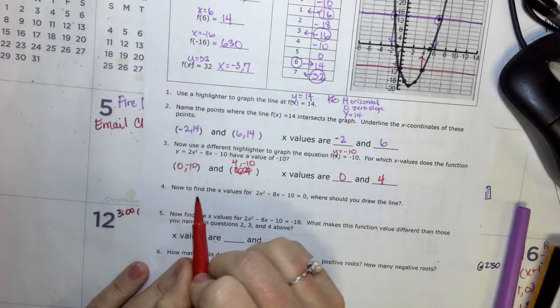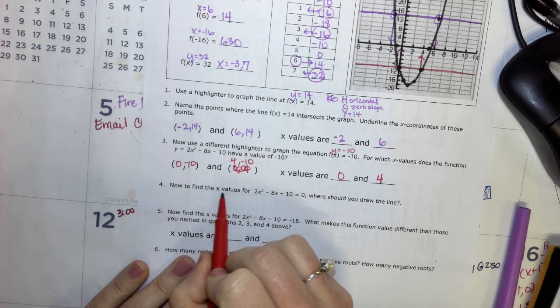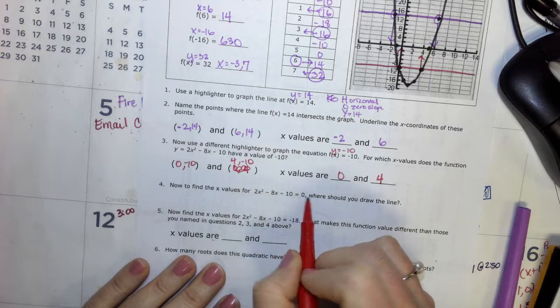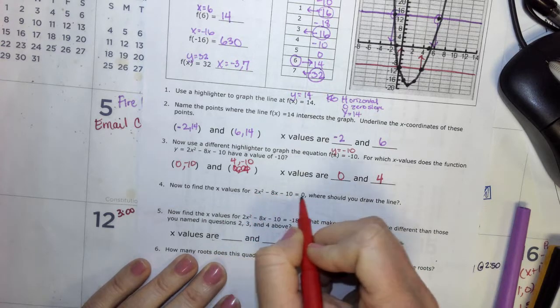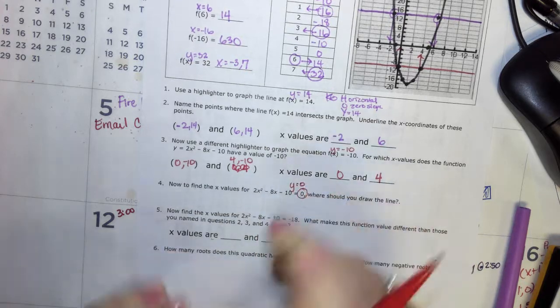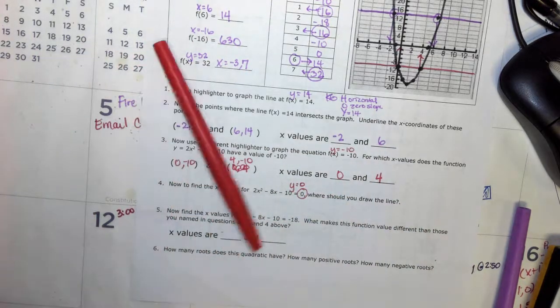So now I want to find the x values for 2x squared minus 8x minus 10 when it equals 0. So again, this is an output value of 0, so that means y equals 0. So I'm going to use a different color.